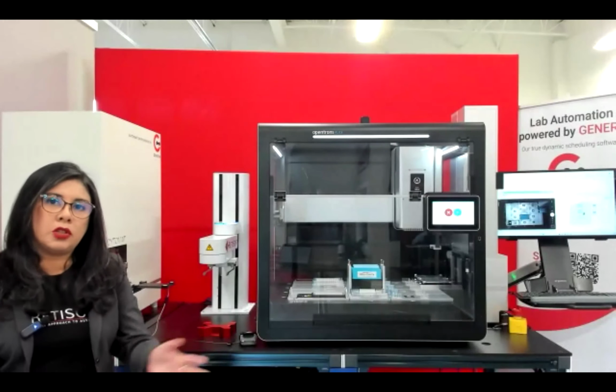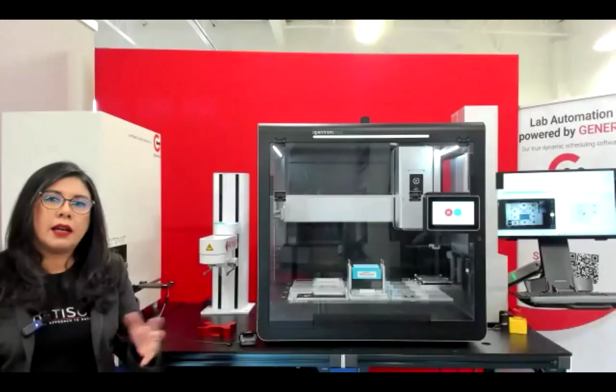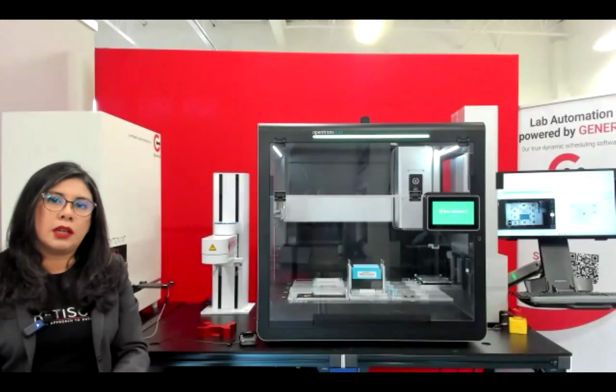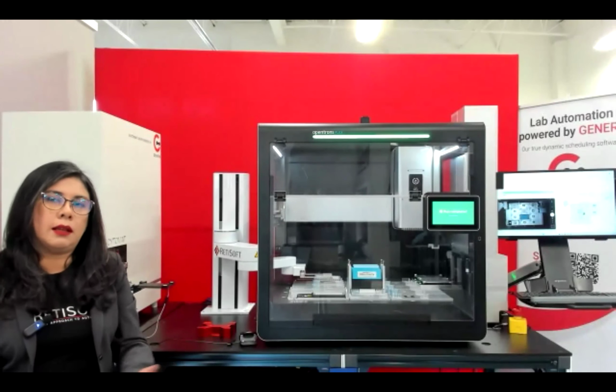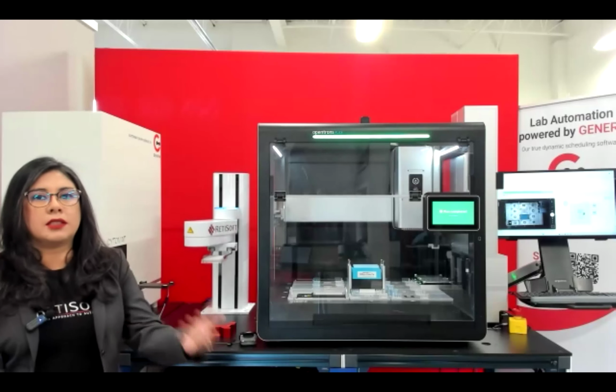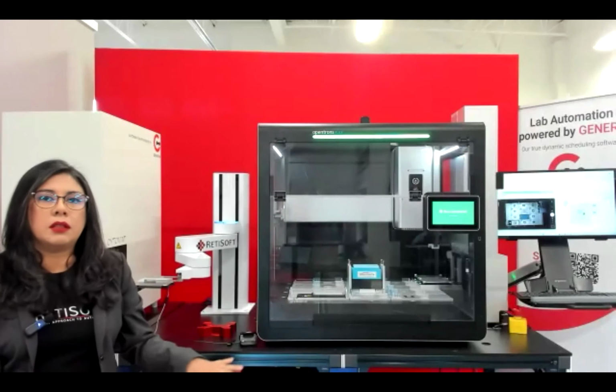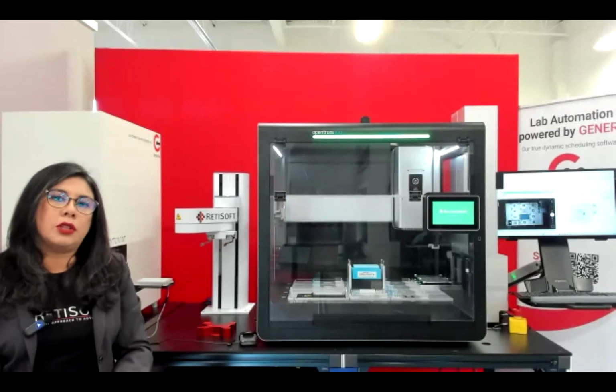We can push information or data to certain files that the other software can use. At that point, it's more like an external integration. It's not built into Genera, but we enable that integration through our API as well.